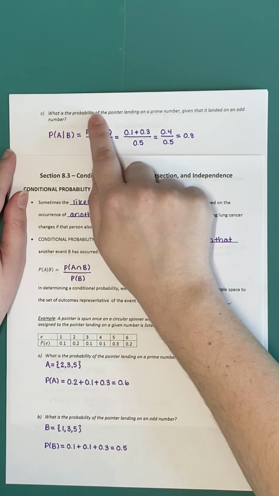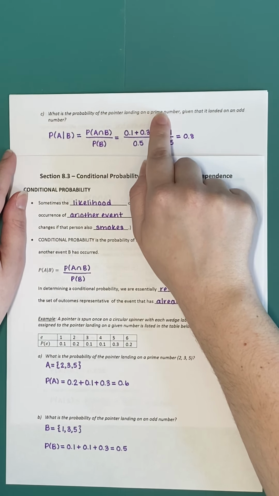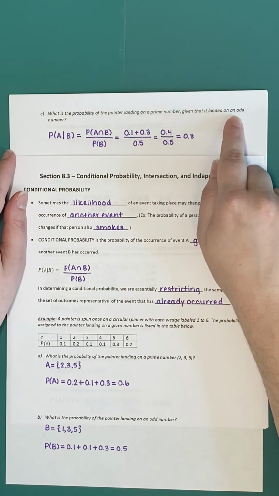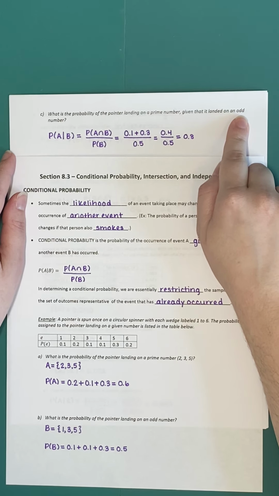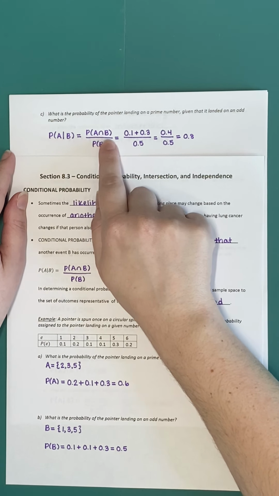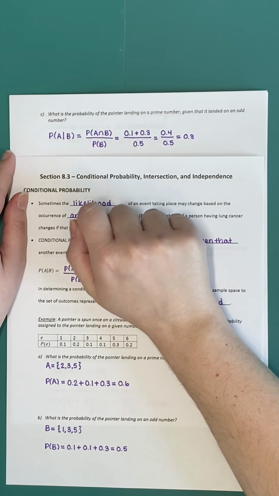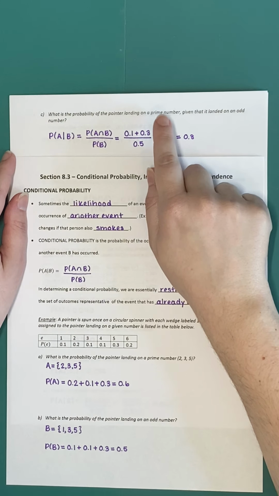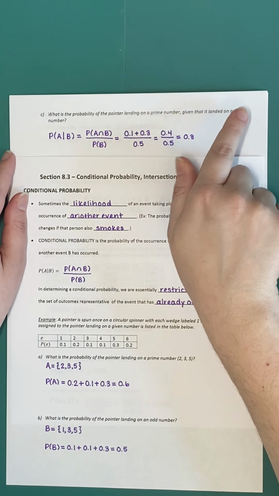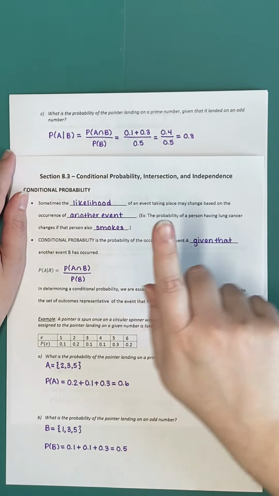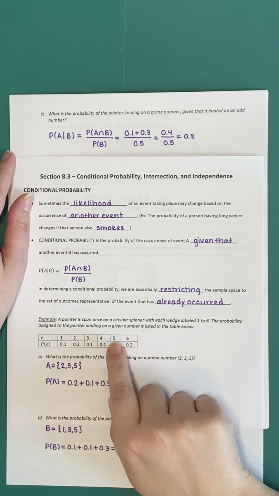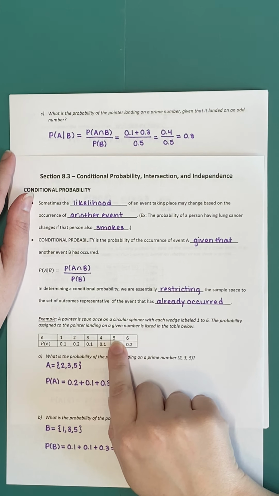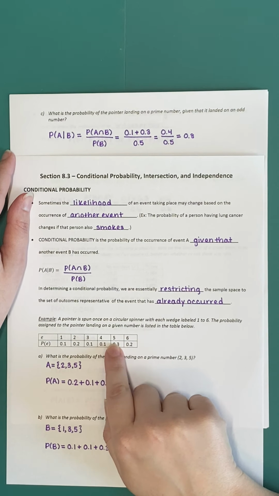So our conditional probability is defined as the probability that both events occur divided by the probability of the event that has already occurred. Event A, the one we're really interested in, is landing on a prime number, but the event that has already occurred, that's restricted our sample space, is landing on an odd number. So the numerator is the probability that we landed on both a prime number and an odd number. Well, which numbers are both prime and odd? 3 is prime and 5 is prime, and they're also both odd.